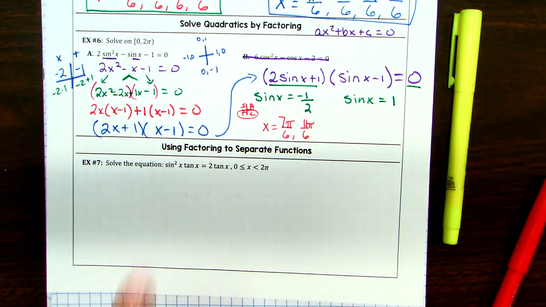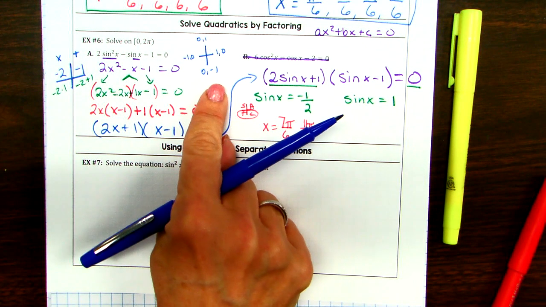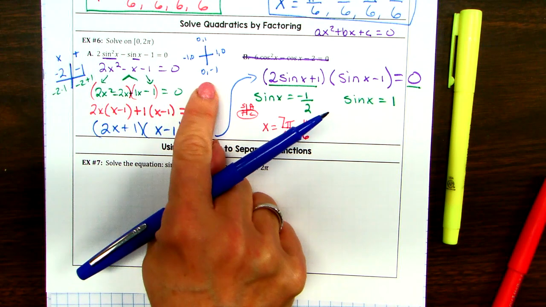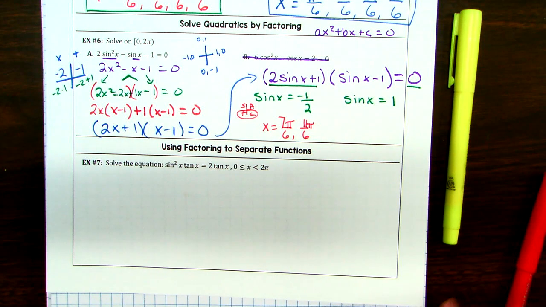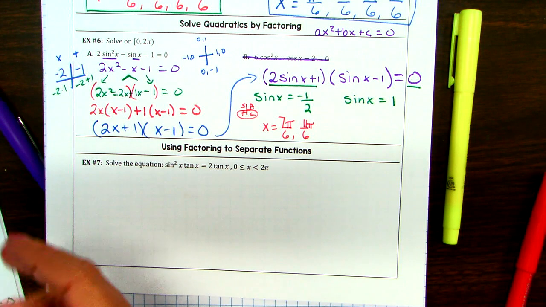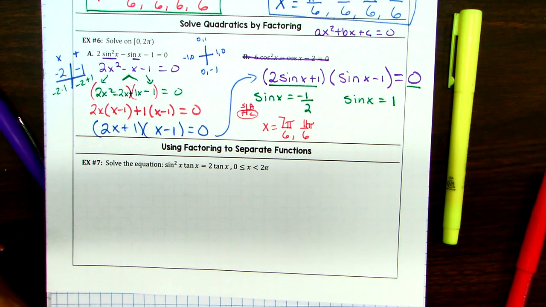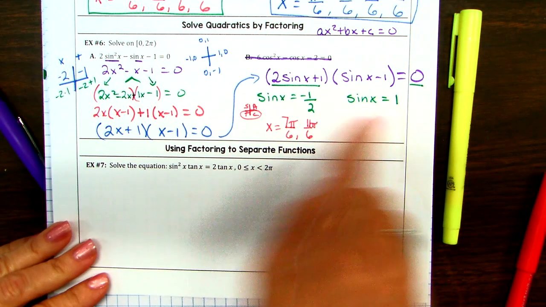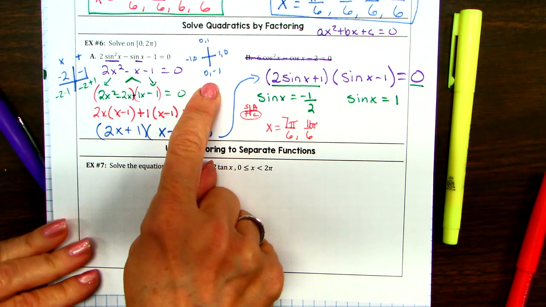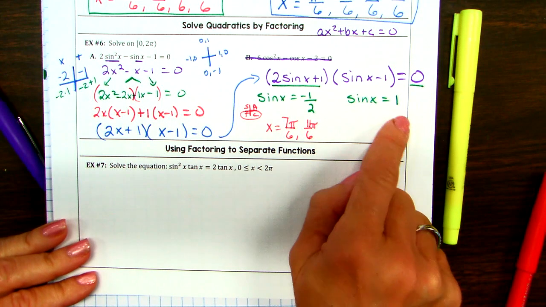I love it. But I still need this little picture. I need it. And I keep sharing that with you, making a big deal out of it, because I want you guys to feel comfortable having to show work at times. Okay? So there's no shame in having to draw this picture. That's what I'm getting at. Where is sine positive 1?